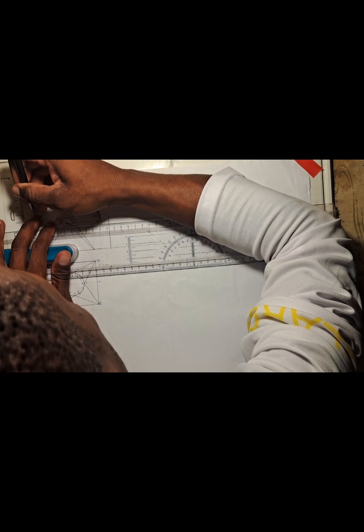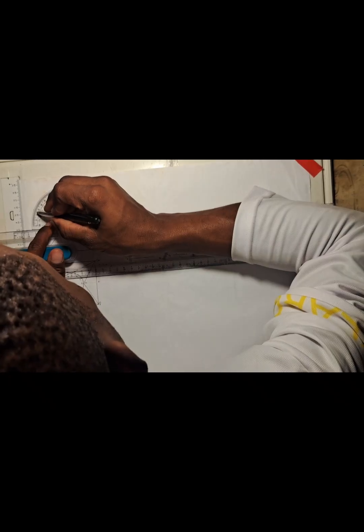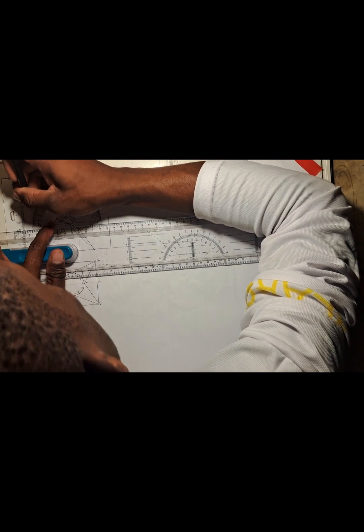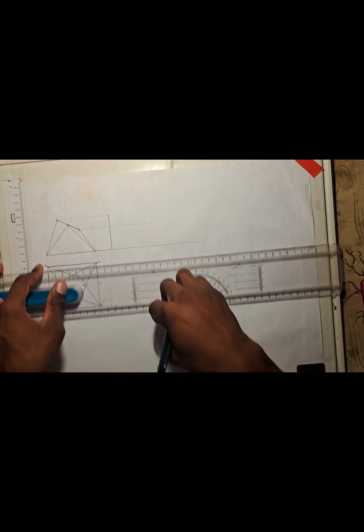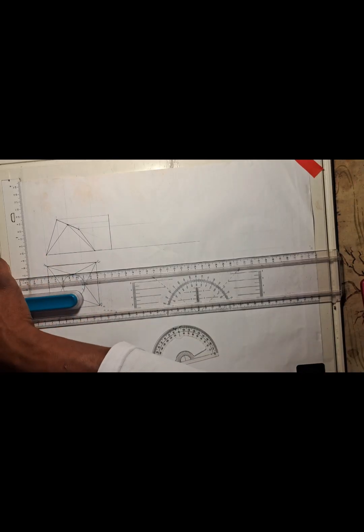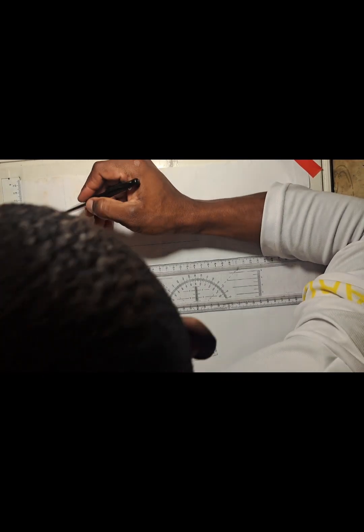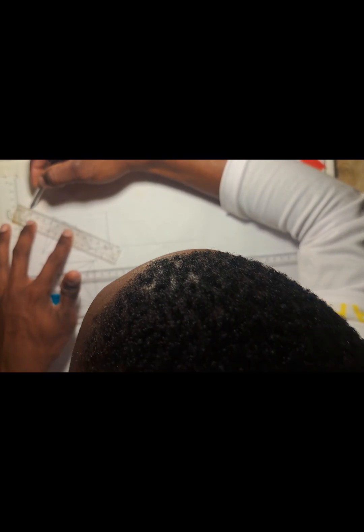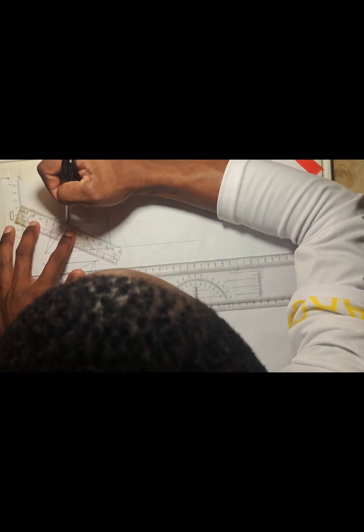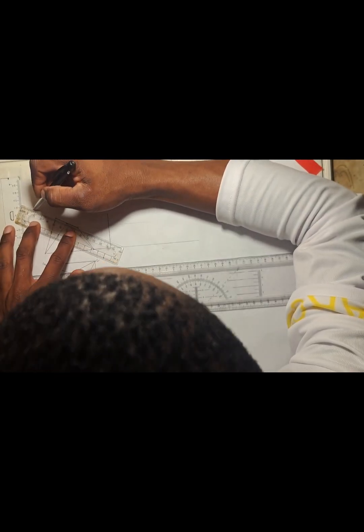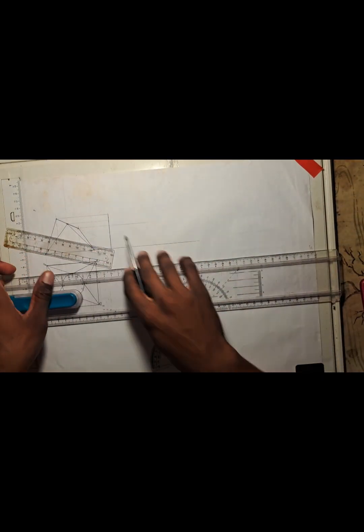You count 20, 25, 27 and make a mark. After making a mark, you take your ruler from that 27 degree mark to the point where the 38 ends and draw a line. This is how I found this line here.